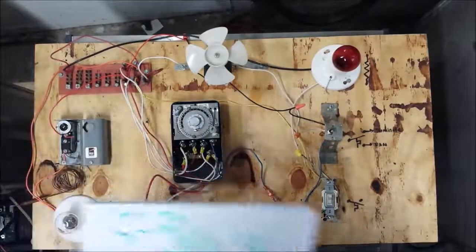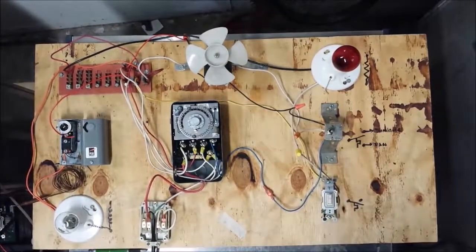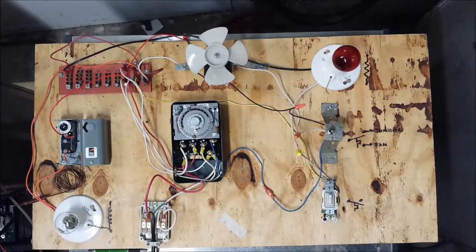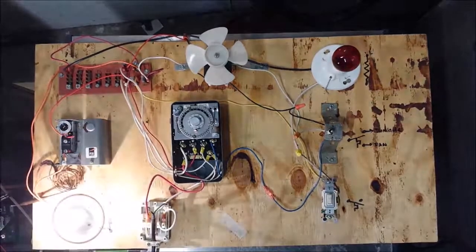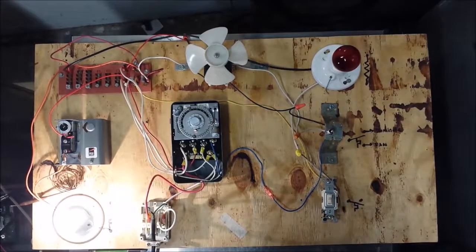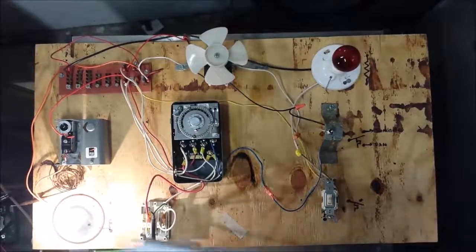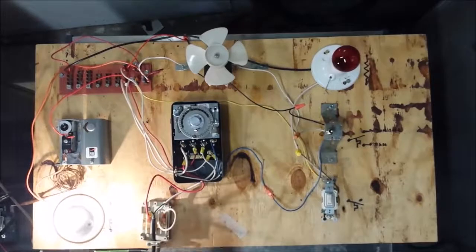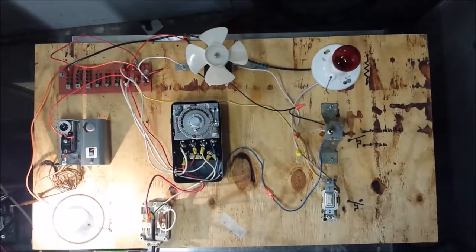So let's go through it. I'm going to plug her up and give you an idea of the function of it. So right now we have power, and as you can see, our light bulb is energized. The light bulb represents our coil that's energized, and if you look at our circuitry here, I'll show you how that works.